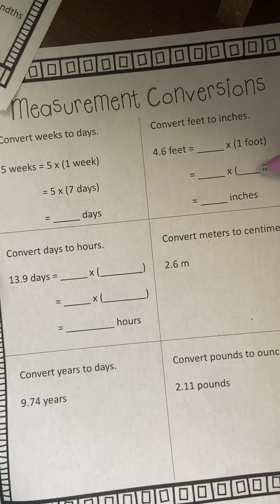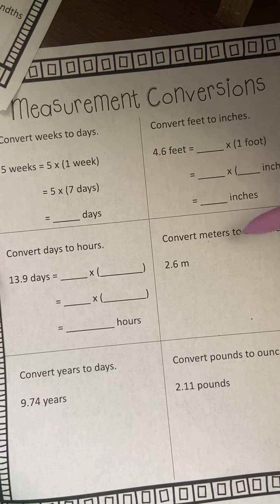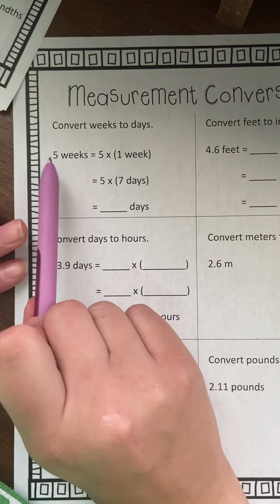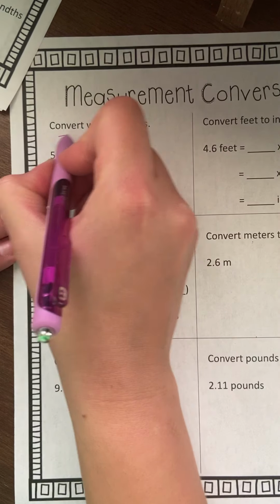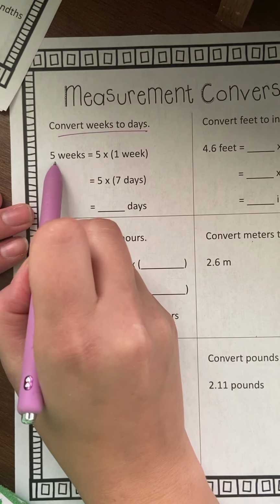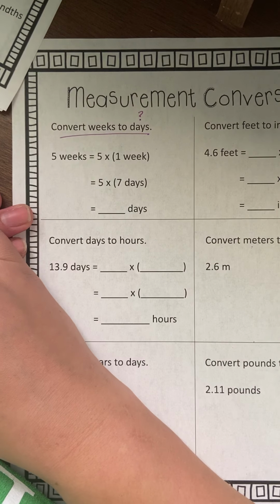See how they have it really nicely organized for you, so that when you get into more challenging mathematics and science and things like that, then you know how to write out a conversion, okay? All right, so let's take a look at the example that they started here. We want to convert weeks to days, all right? So we have 5 weeks, and we want to know how many days are in 5 weeks.